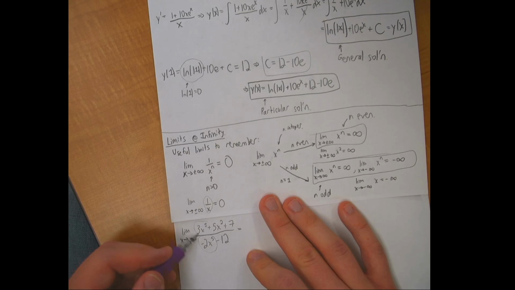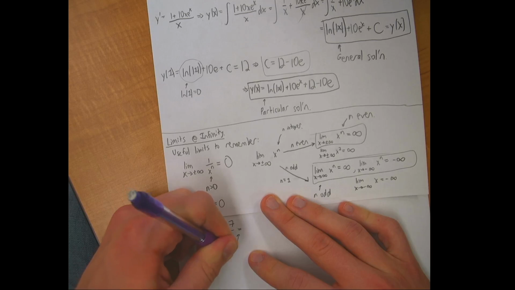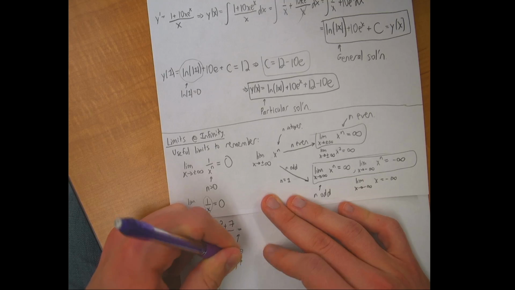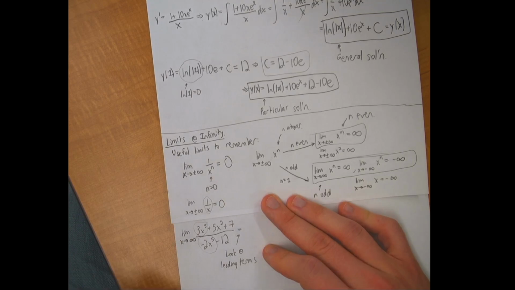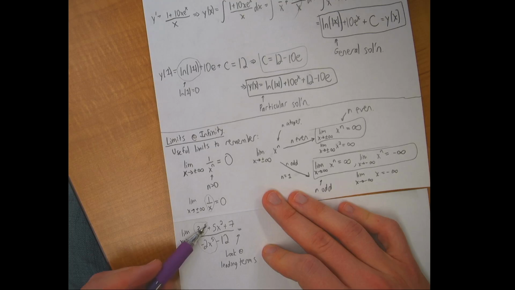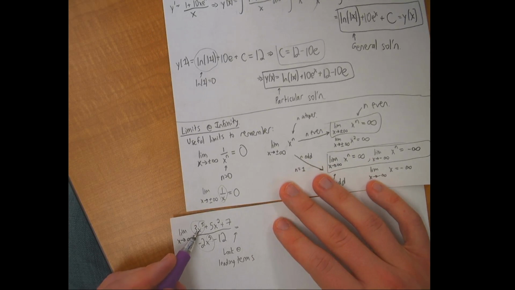So look at leading terms, because the ones that go to infinity the fastest are the ones with the highest powers on top and bottom. So we should focus on 3x to the fifth on top, and negative 2x to the fifth on bottom.